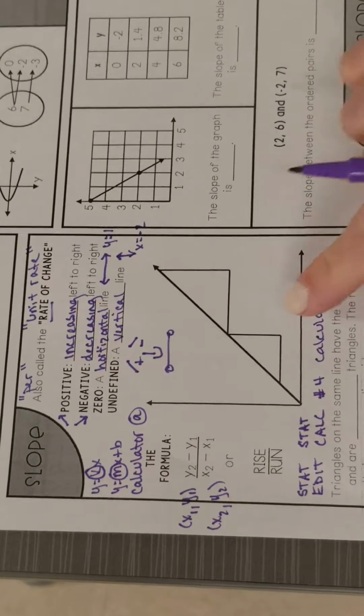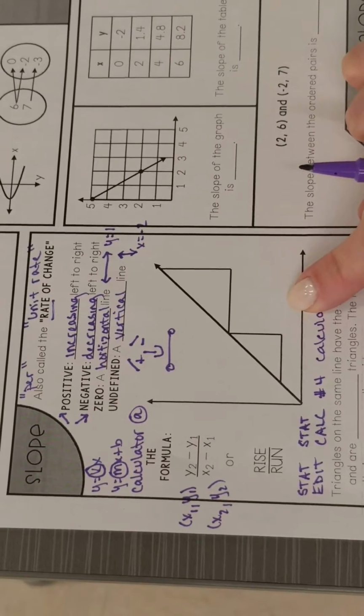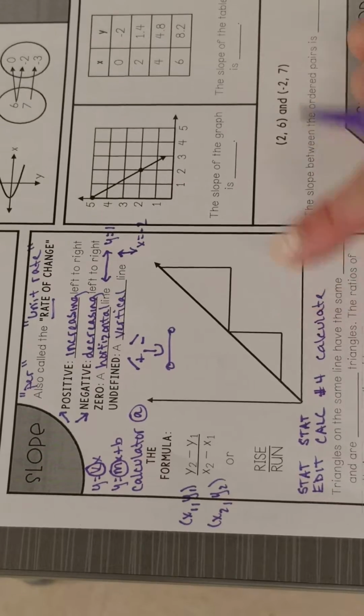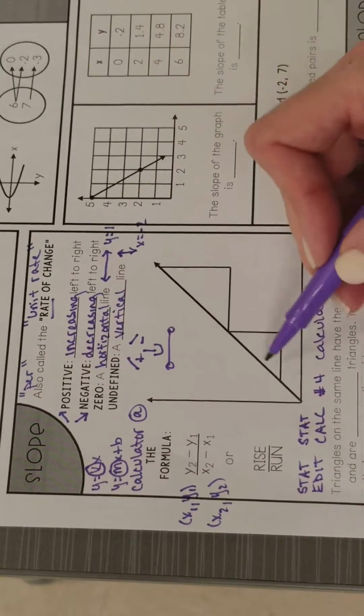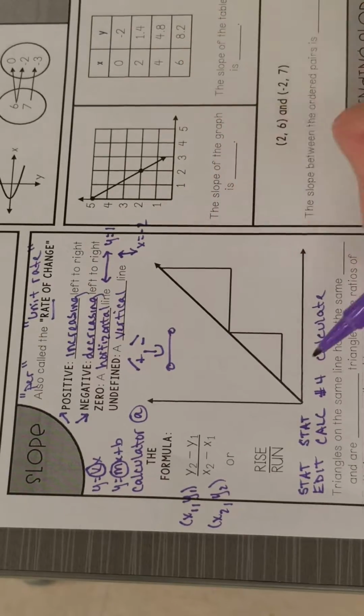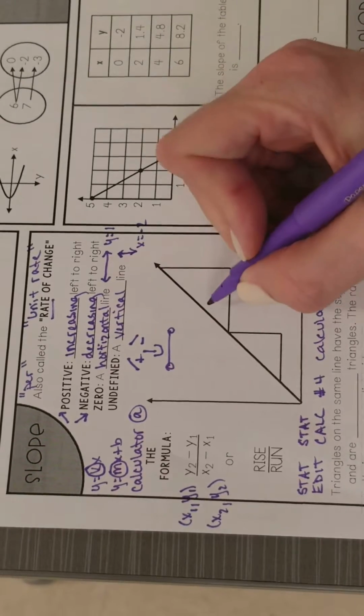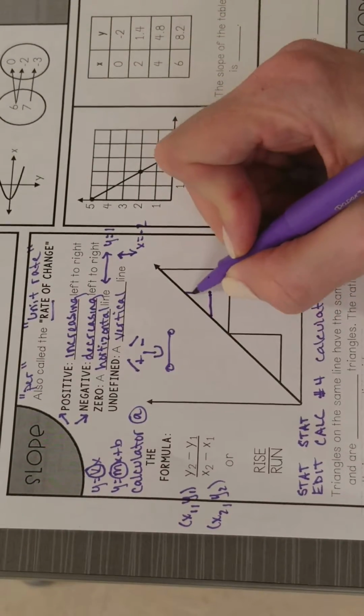But what they're trying to show here, and this is very similar to one of those problems that we had on the STAR exam, is if you have two triangles on the same slope, they are going to be similar. And I think on the STAR example, they gave you one like this.